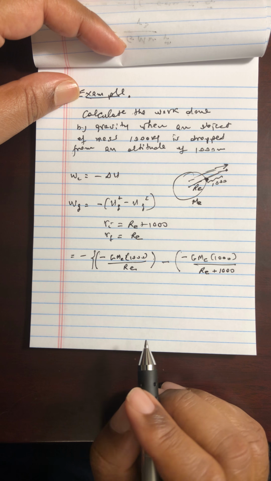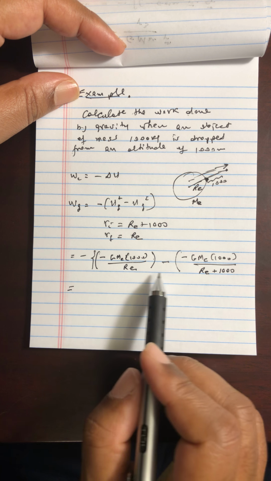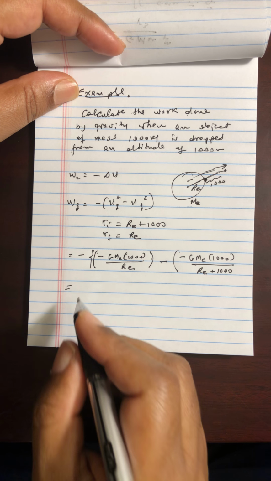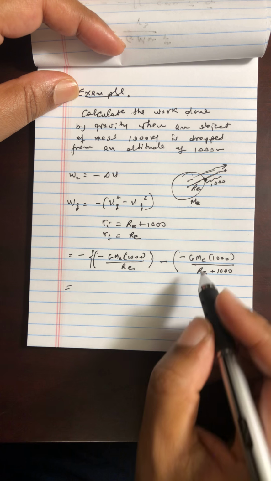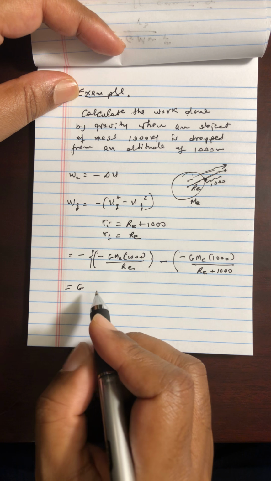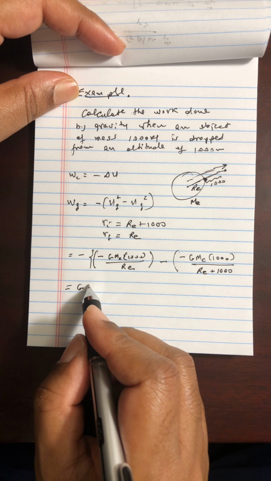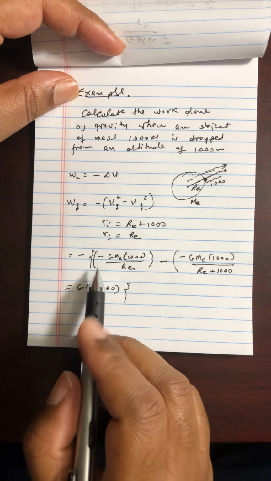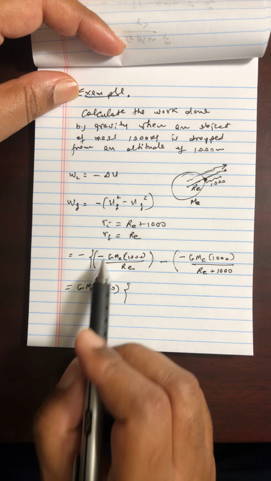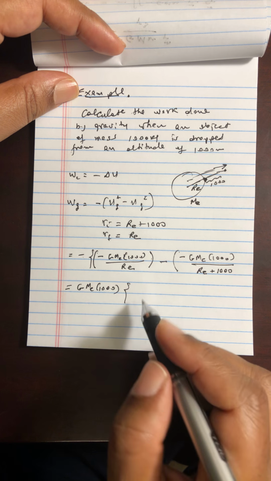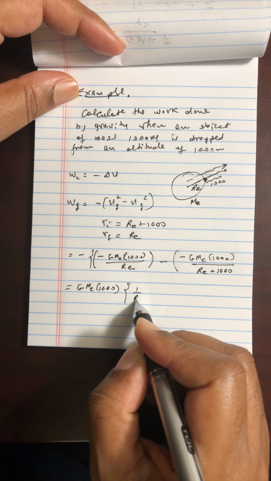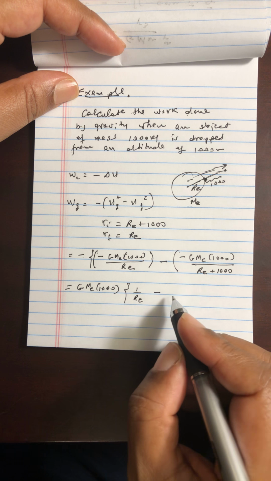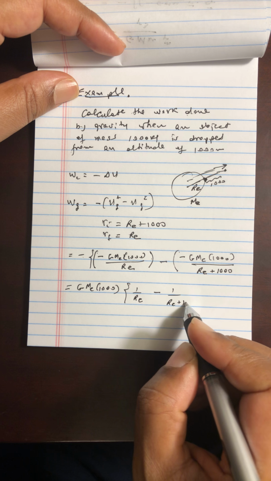Okay, so we can factor out the negatives. We can factor out G, the mass of Earth, and the 1000, and then this term would be positive. So it's going to be 1 over the radius of Earth minus 1 over the radius of Earth plus 1000.